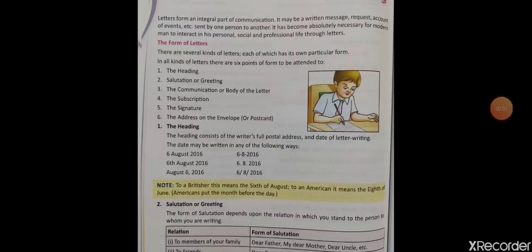Okay, next one is letter writing. Letters are written on a piece of paper. We write whatever message we want to give to somebody. It is an integral part of communication, right? It may be a message, request, account of events, etc., sent by one person to another. We already know what a letter is, right?